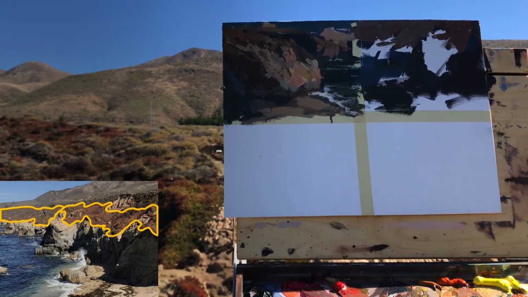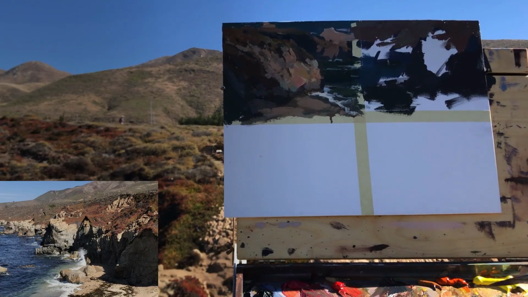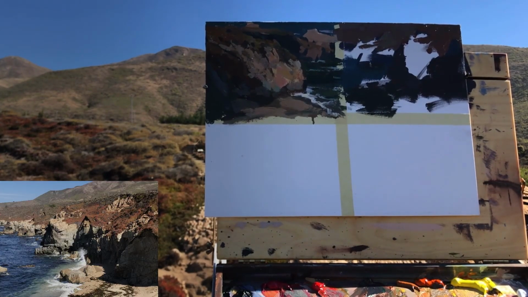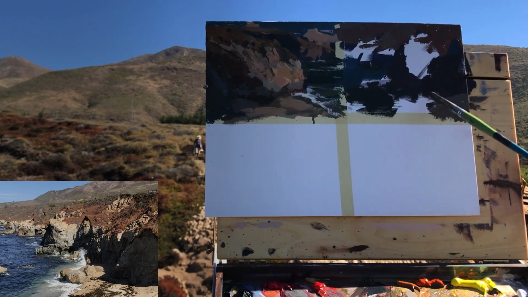The ground covering, which is called ice plant, is a red color. Red's a dark value. So I want to make sure that I don't paint that too light. So I'm keeping the canvas white to remind myself that that's going to be a much lighter value than everything around. If I start painting that and it starts to get too close in value with either the shadow or the ice plant, then I'm not going to have any separation of light and dark.